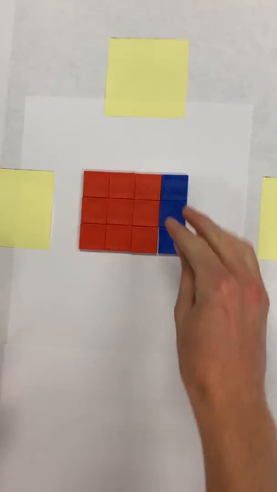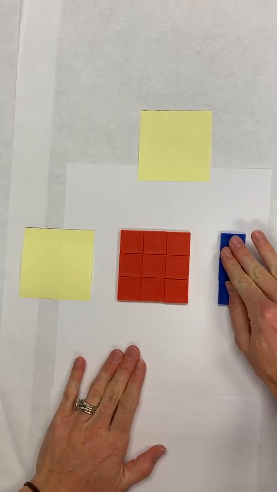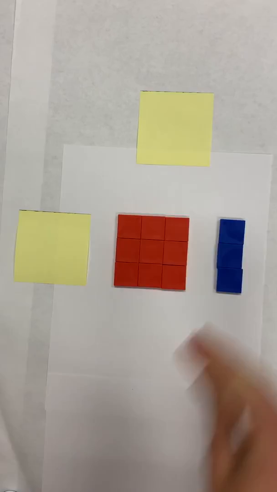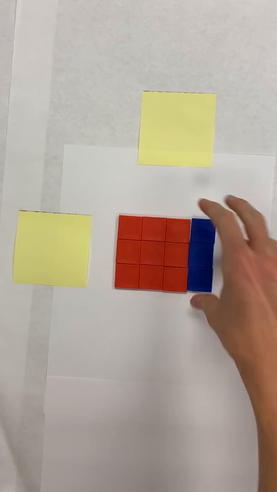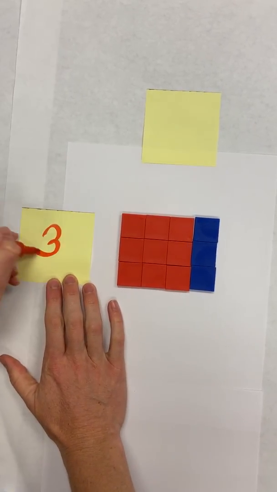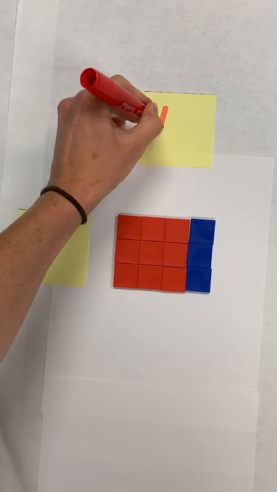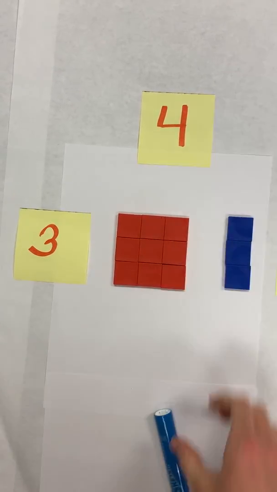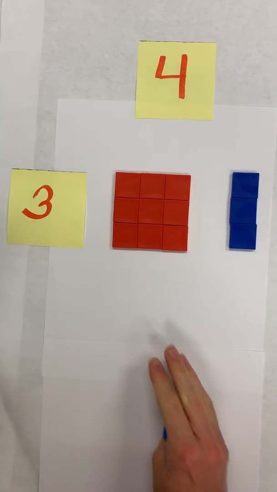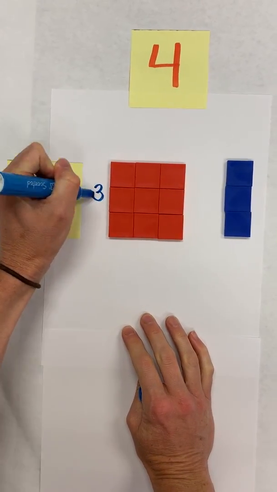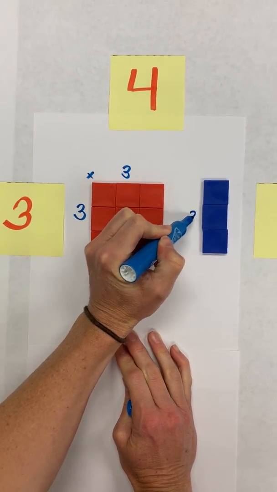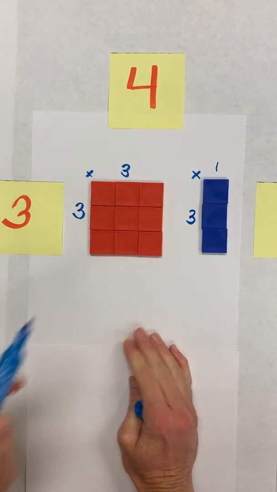So let's look at one option that they might show you. They might partition a 3 by 4 this way. So if I look at the overall dimensions of this array, it is a 3 by 4, okay? However, when they partition it, I come up with 2 arrays. I have a 3 by 3, and I also have a 3 by 1.